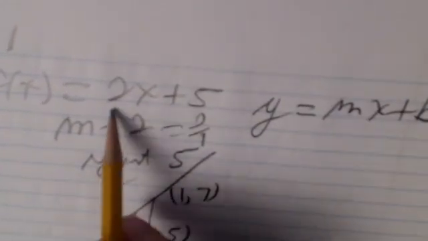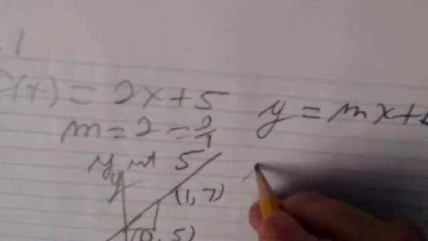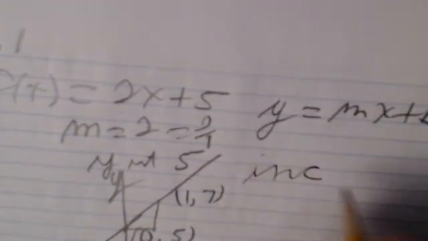And then I can draw my graph. Notice that this thing is slanting up to the right, which means that it has a positive slope, and my positive slope was given as 2. So he asked 3 questions. Is this thing increasing, decreasing, or constant? Well, it's certainly increasing because it has that positive slope.